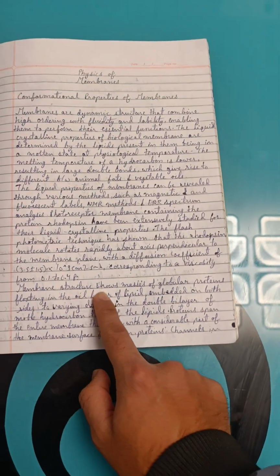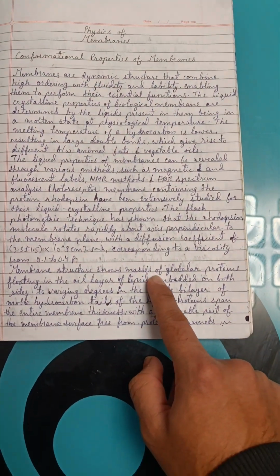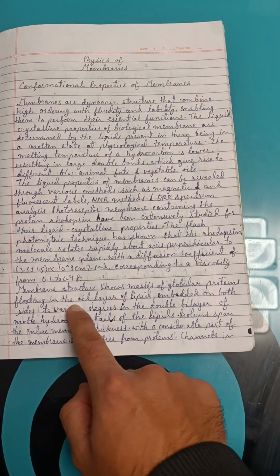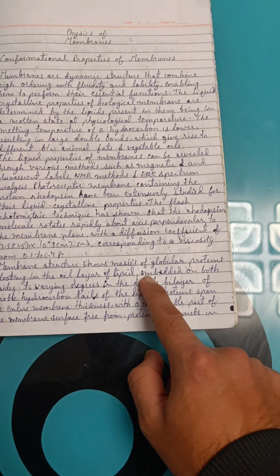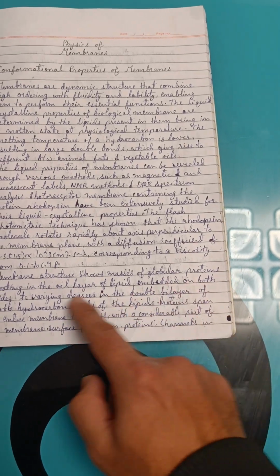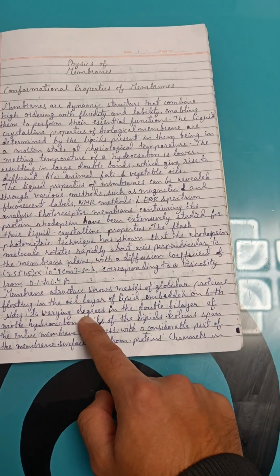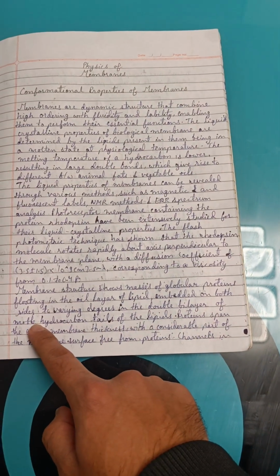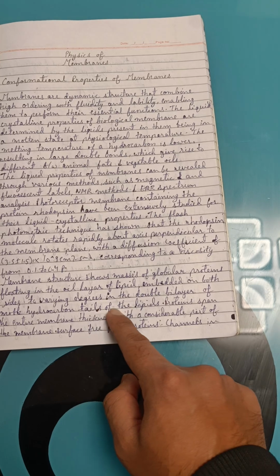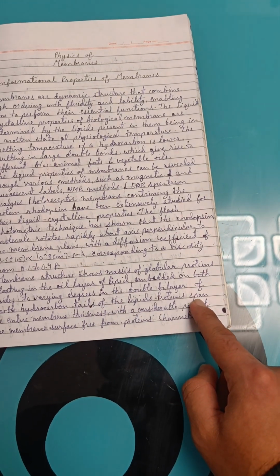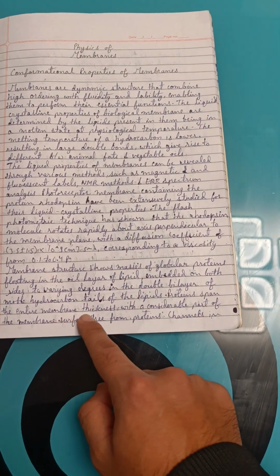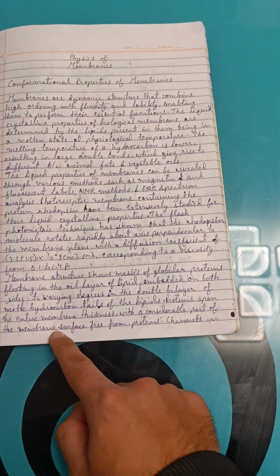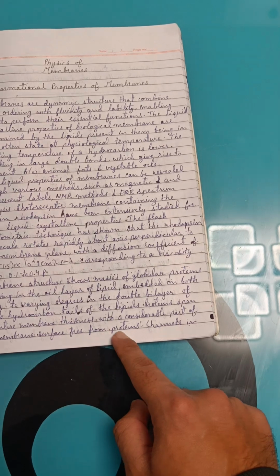Membrane structure shows masses of globular protein floating in the oil layer of lipid, embedded on both sides to varying degrees in the double bilayer of mobile hydrocarbon tails of the lipids. Proteins span the entire membrane thickness, with a considerable part of the membrane surface free from protein.